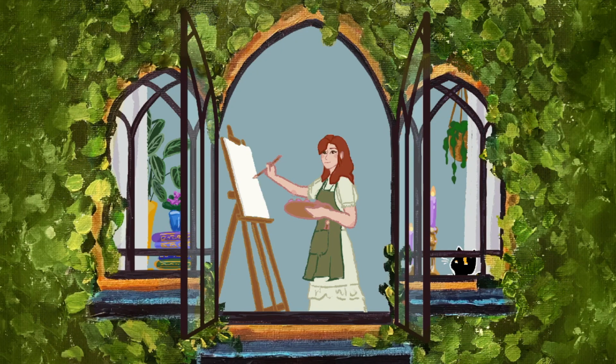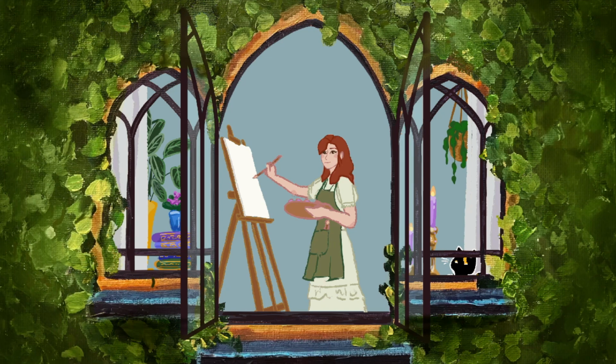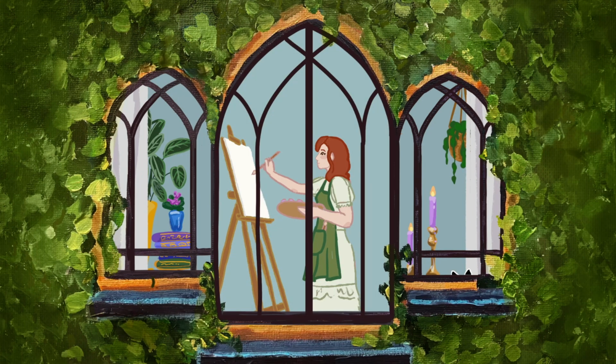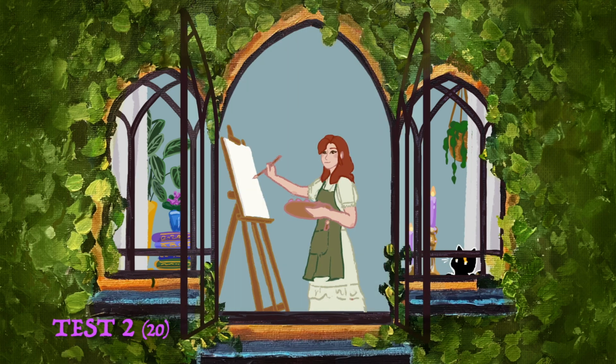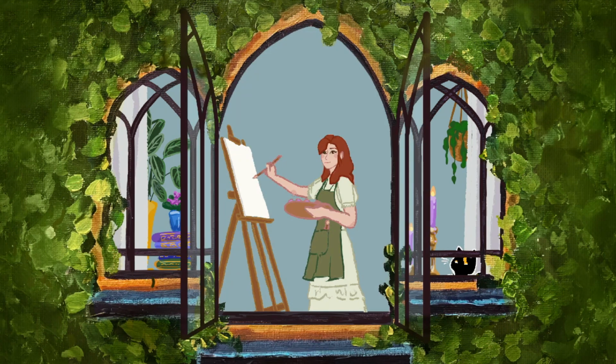I tried keeping the traditional details of the paintings as much as possible and not blurring them out in any way. This did prove to be very difficult. And then we have test shot 2, or actually 20. And then we went on to the final details.